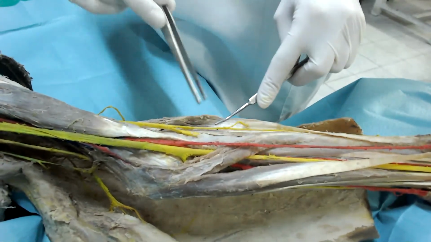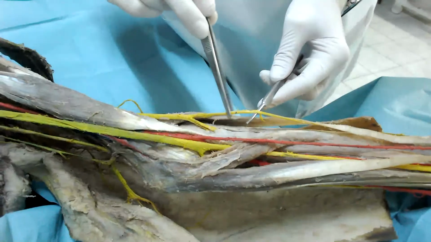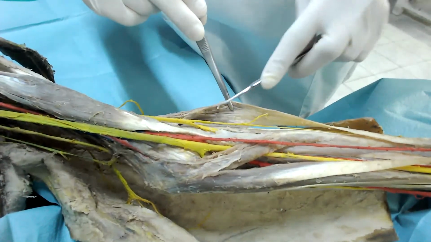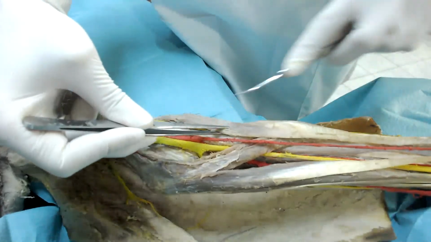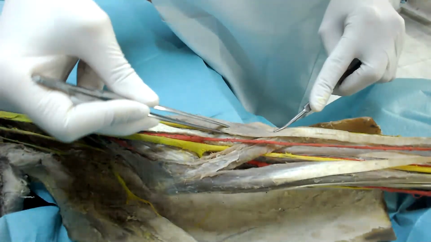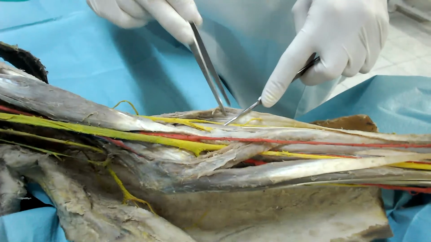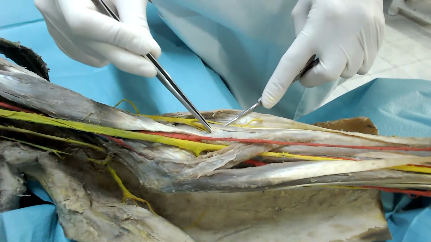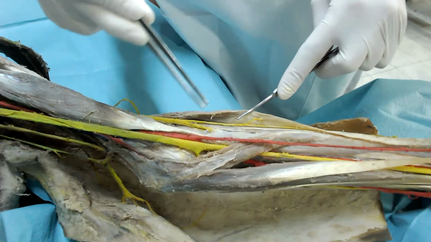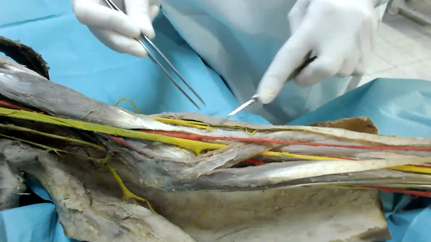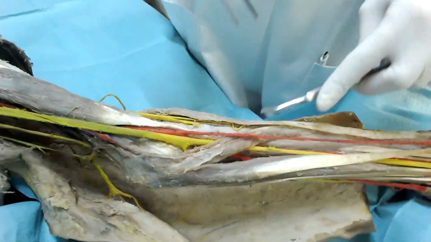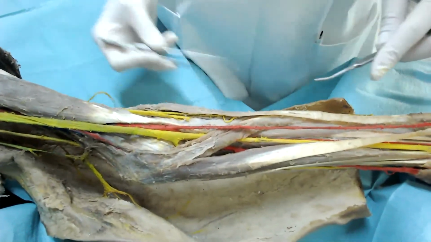The radial nerve spreads around and gives branches. You can see this one, which is a little bit more superficial, but then soon after goes deep to our brachioradialis, and the other deep branches. You can see them here, which will lose their path inside the muscles. Okay, so this was our cubital fossa.